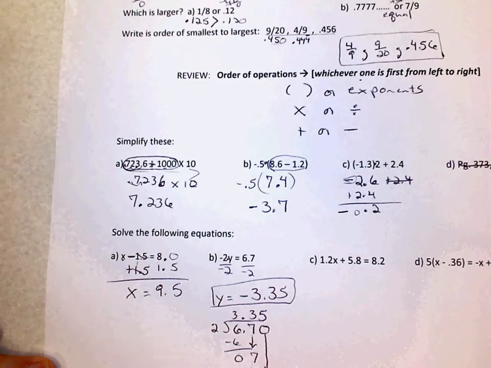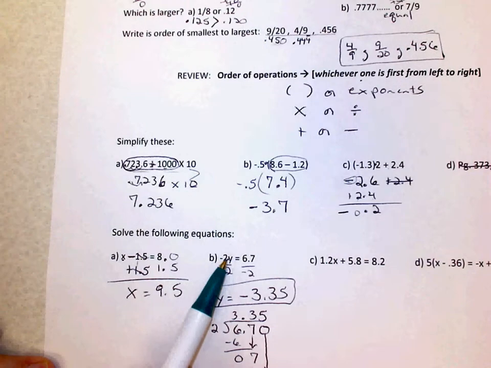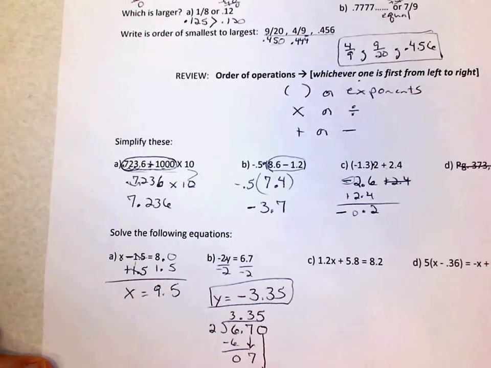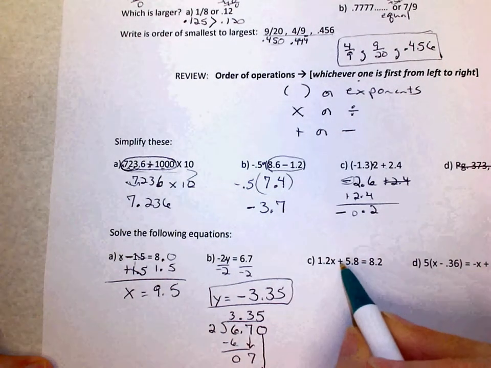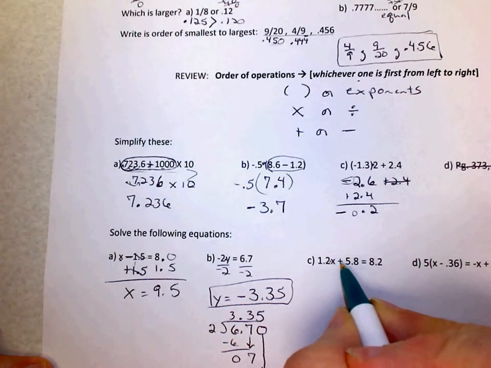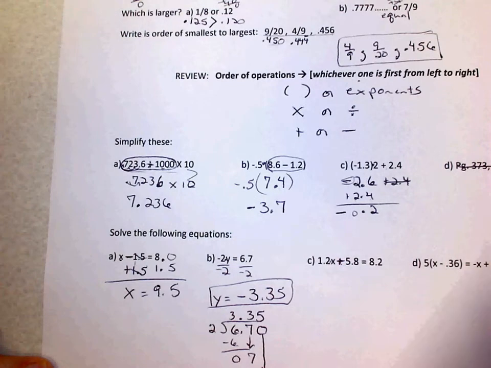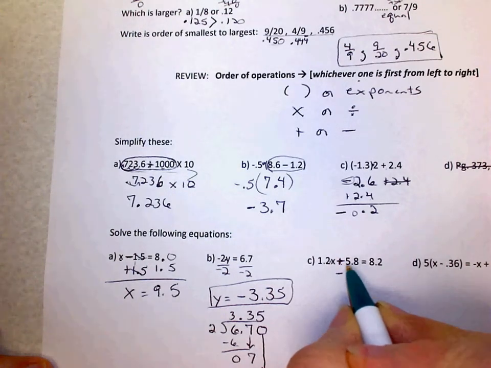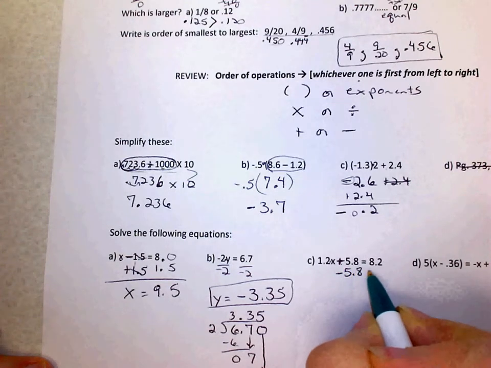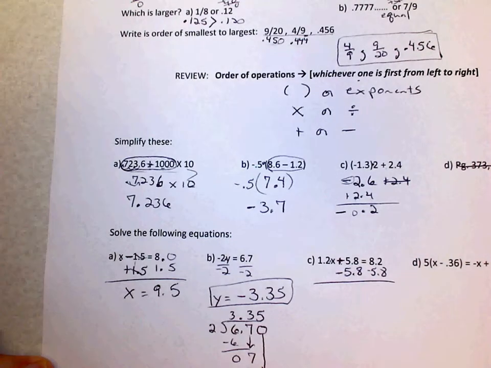Now, this only had a minus, and this only had a times. Our next problem has a plus and a times. So which one do we get rid of first? We get rid of the one that's furthest away from x. So the opposite of adding 5.8 is to minus 5.8. And I'm going to use Good Buddy calculator. 8.2 minus 5.8.